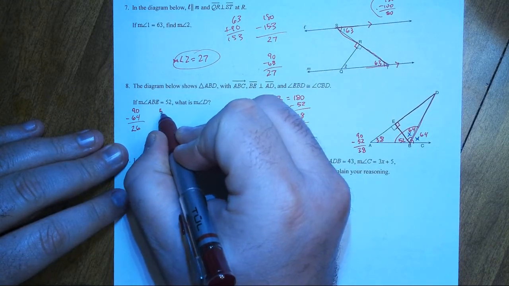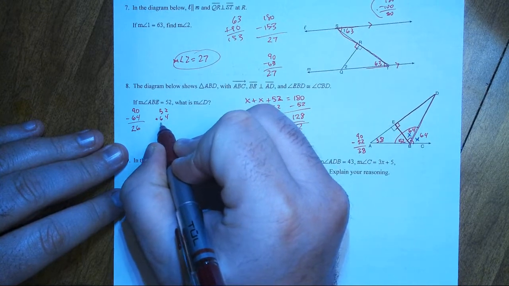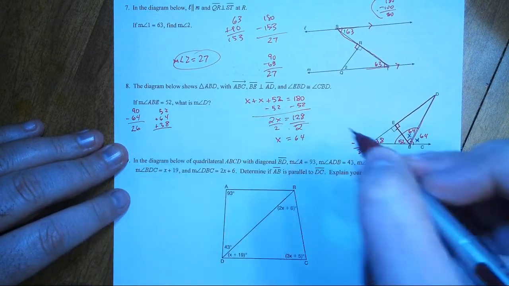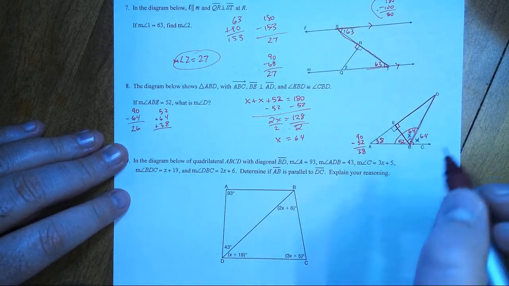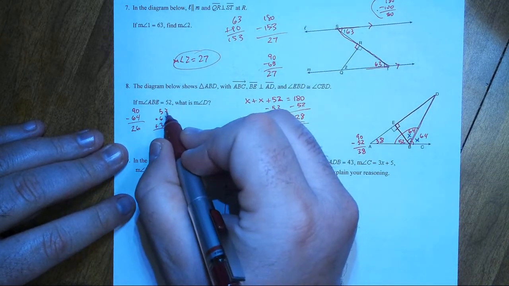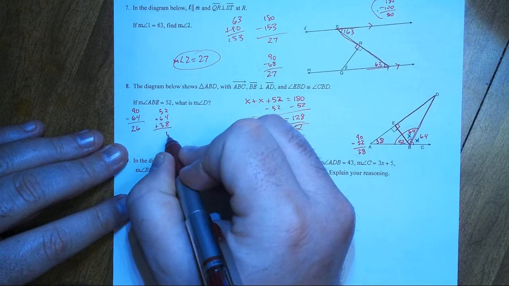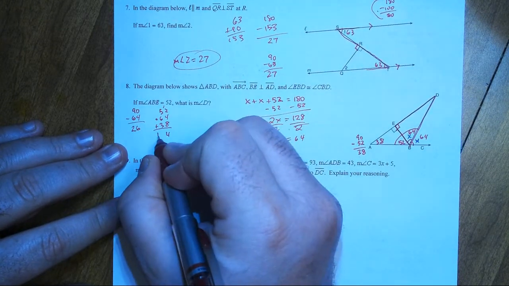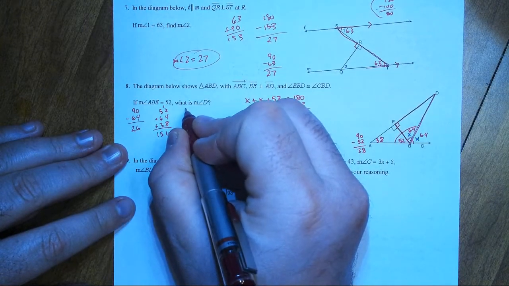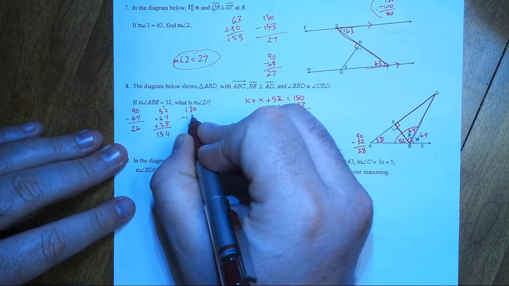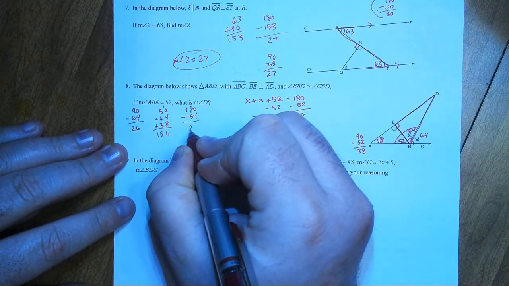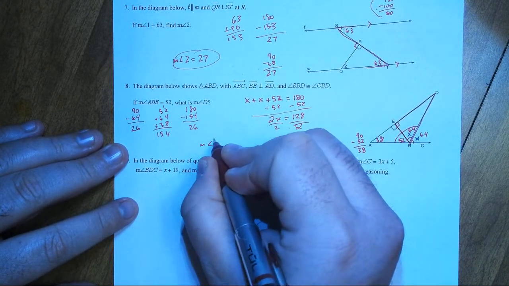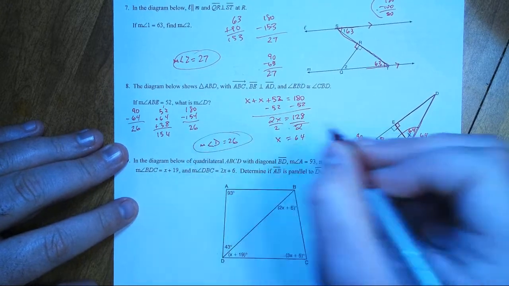And then 52 plus 64 plus, we'll do 38 here, right? These three angles plus D should equal 180. So just be aware that's 14. And that's 12, 154, and then 180 minus 154. And there's our 26 again. So either way, the measure of angle D should equal 26.